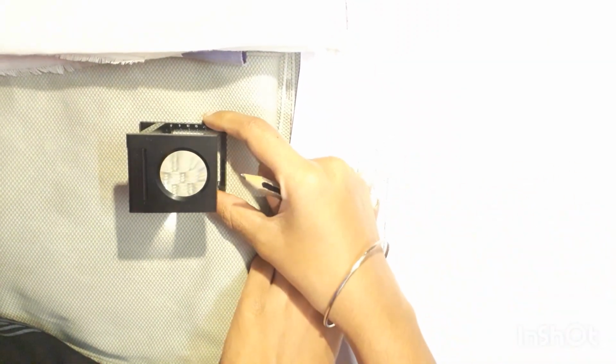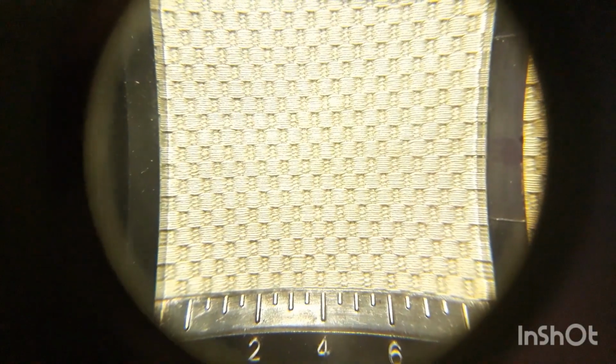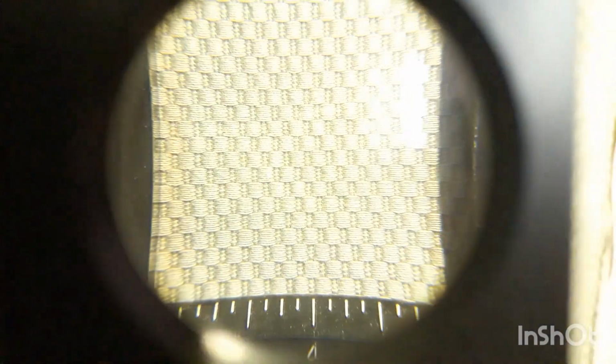First, once again we view the structure. It seems to be like that. We have to check with the pick glass. We can see the warp and weft directions. Okay, now I'm going to draw first the structure of this. I'm going to draw a box-like structure.